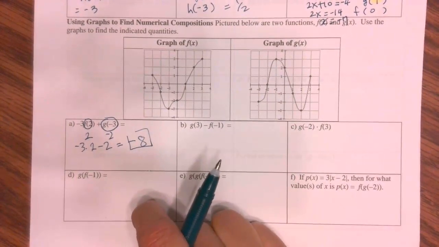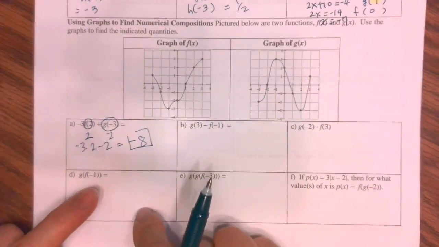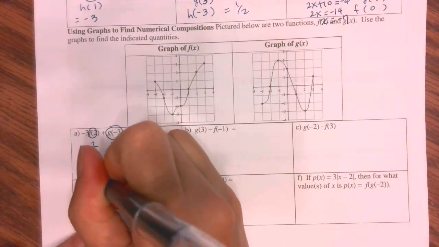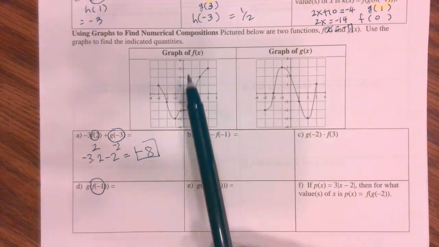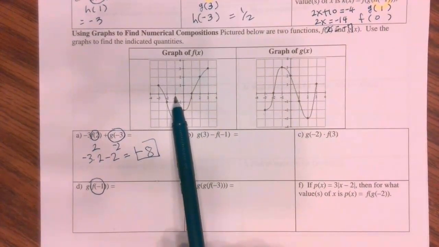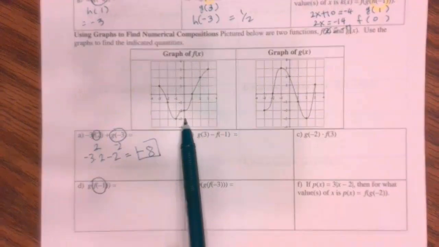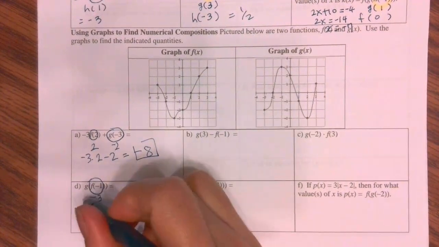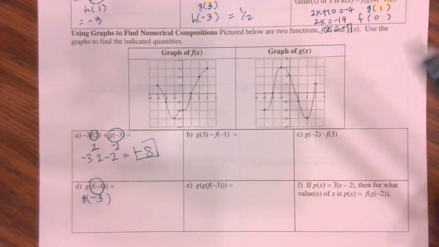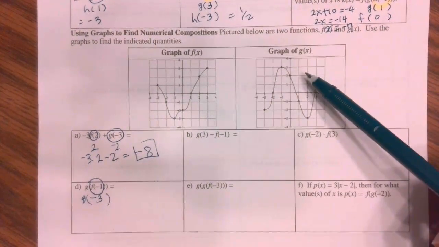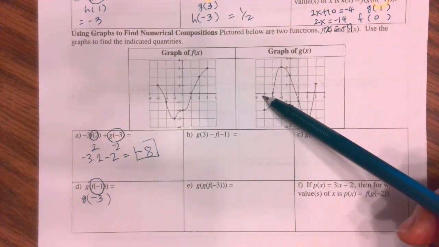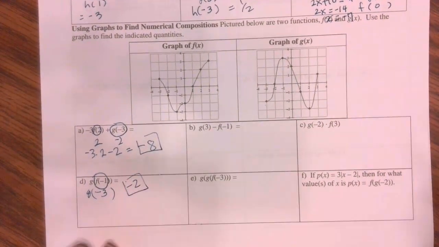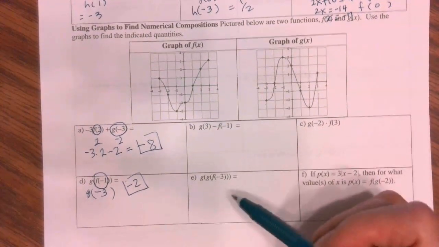All right, now let's compose it. G of f of negative 1. I want you to be familiar with how to read this thing too. Okay, start from the inside, f of negative 1. So the function f when x is negative 1, right here. What's the y value? Negative 3, so this is negative 3. Now we do g of negative 3. Which one should we use? This one? No. G is on the right side. So when x is negative 3, y value is negative 2. Oops. That's how you do it. Yeah. All right, keep going.